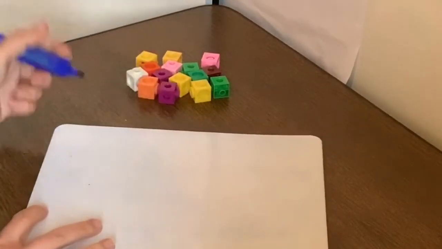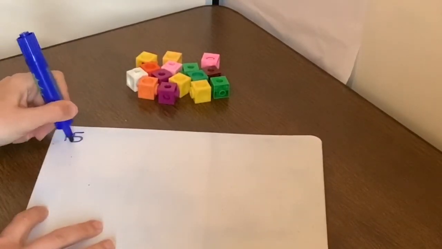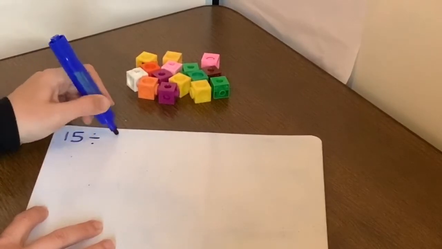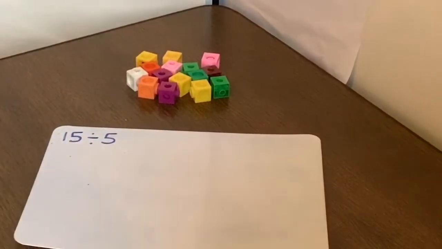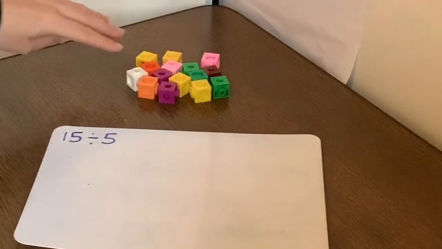We're going to do the sum 15 divided by 5. So we're going to put 15 into groups of 5, and we're going to see how many groups we've got. Now, as I've mentioned a few times, if you start to apply your multiplication knowledge, you can probably work this out really quickly. Don't worry if you can't yet, that's the whole point of practicing this.